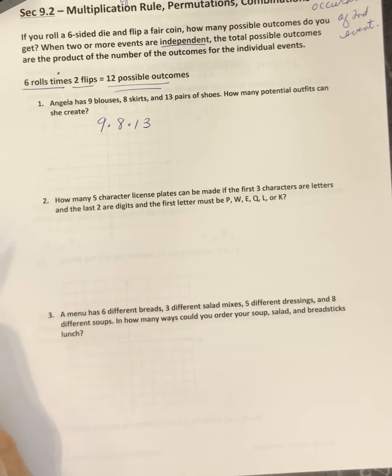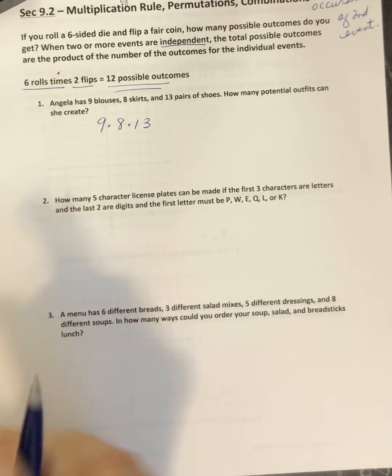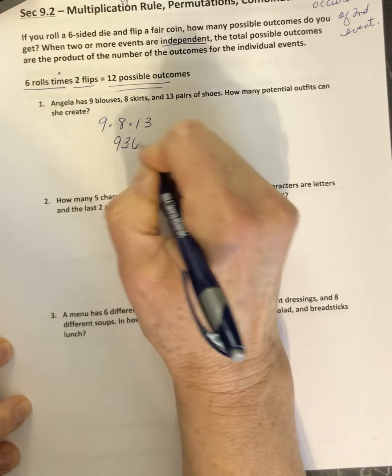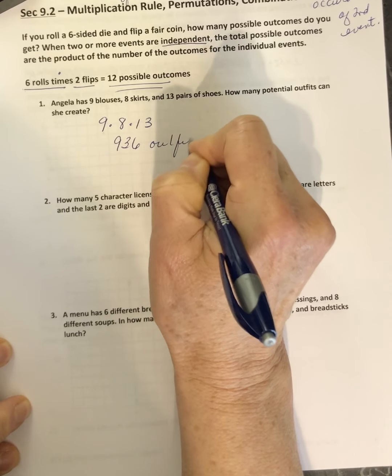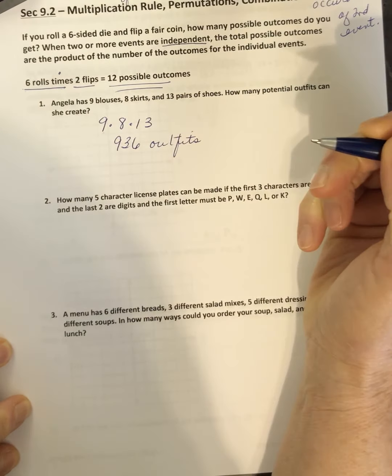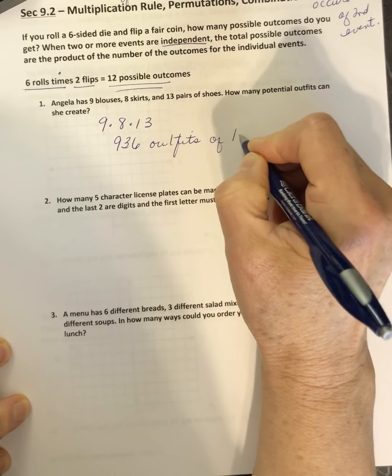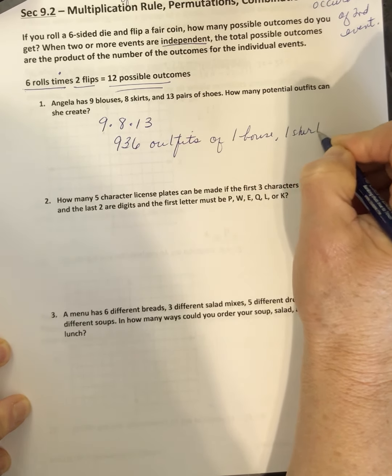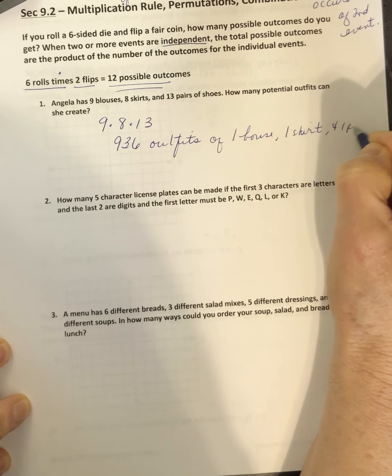The point is to come up with how many possible ways she can put those clothes together. And that means she has 936 outfits, of 1 blouse, 1 skirt, and 1 pair of shoes.